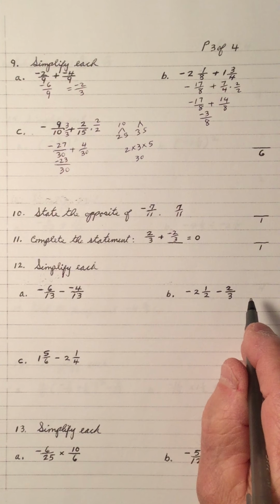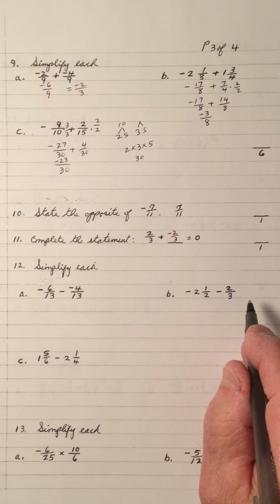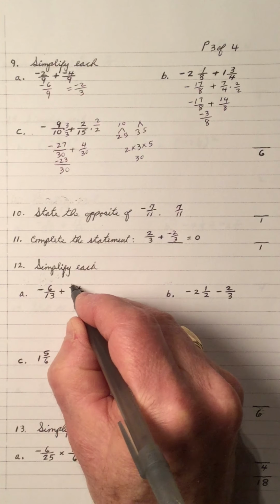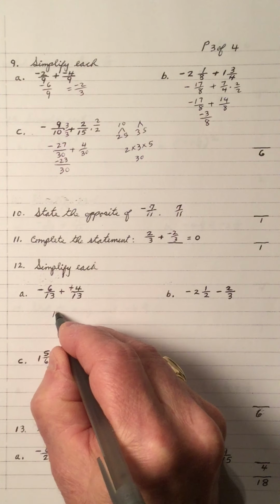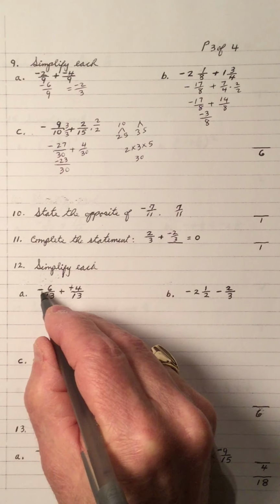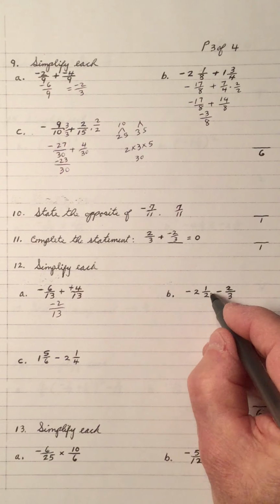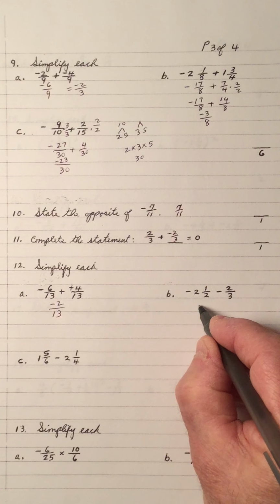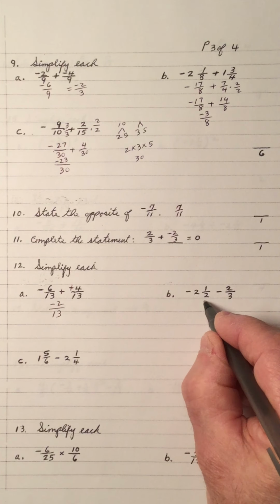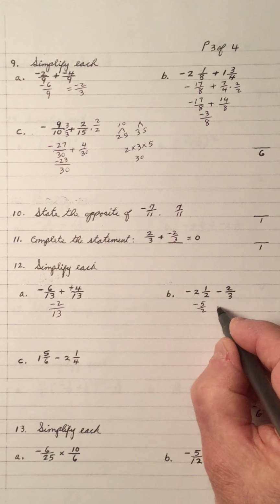Simplify each. We're doing subtraction. One thing I do when I subtract is add on the opposite. Both denominators are 13, so -6 and +4 is -2. And change the mixed numeral to an improper fraction. 2 times 2 is 4 plus 1 is 5 over 2, but it is negative.